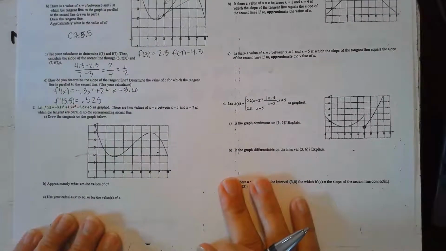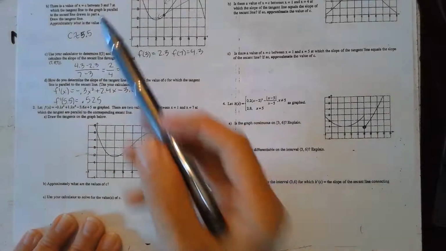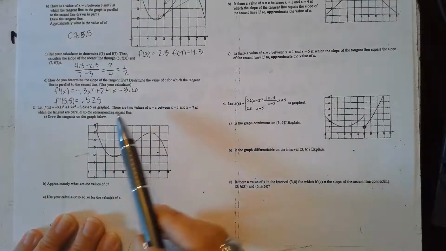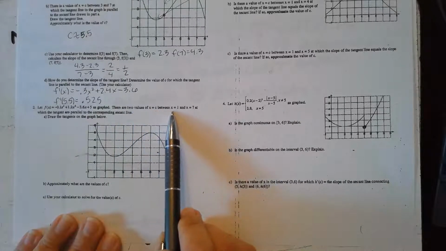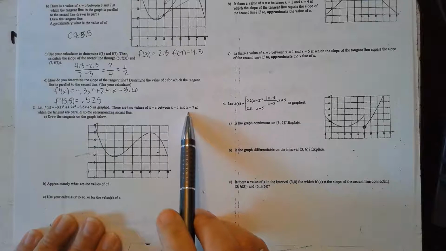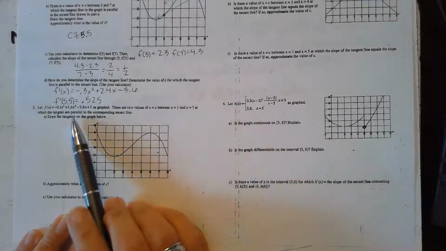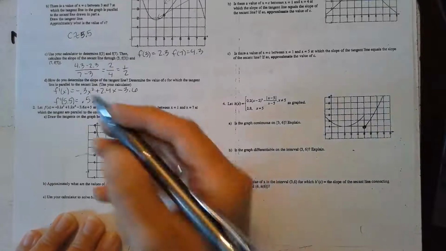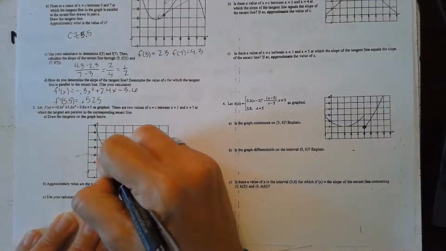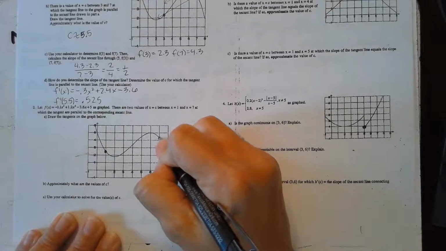Let f of x equal, so we have this curve, and it's honestly the same curve as we had up here, but they've redrawn the line. There are two values of x equals c between x equals 1 and x equals 7, at which the tangent lines are parallel to the corresponding secant. So this time we're looking at 1 and 7.